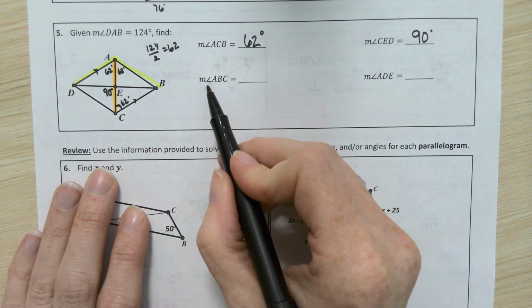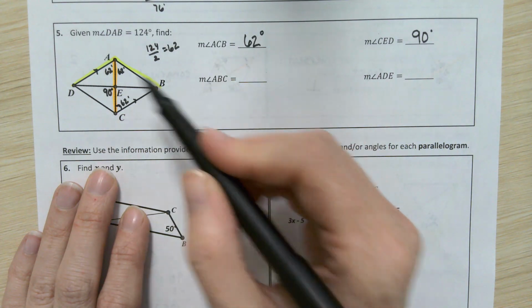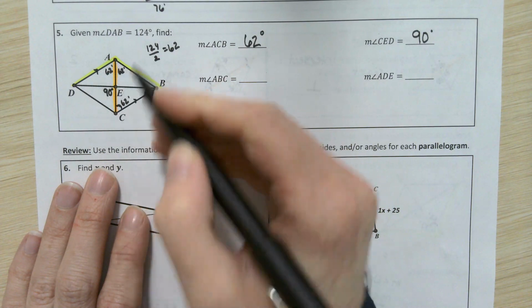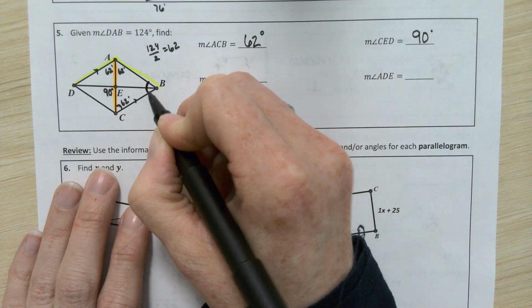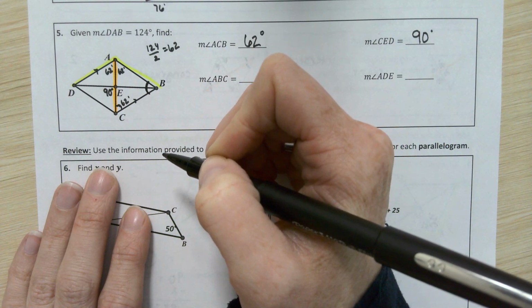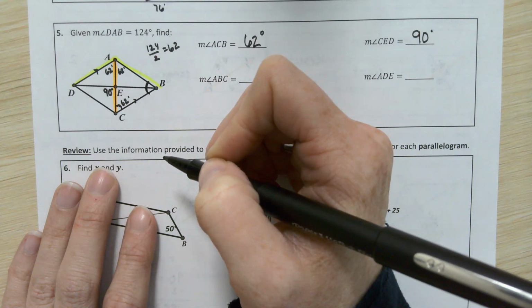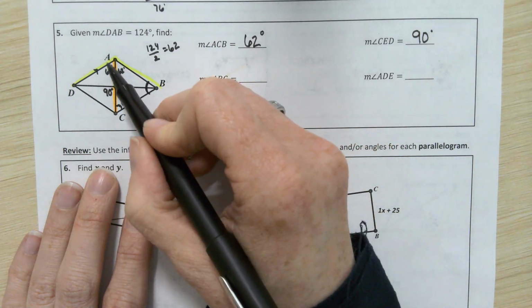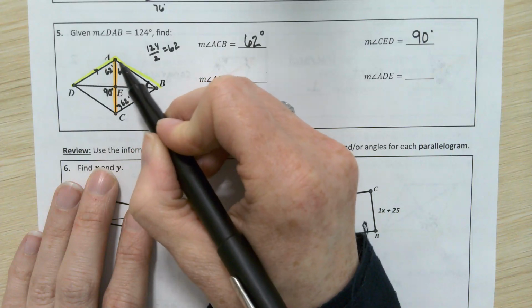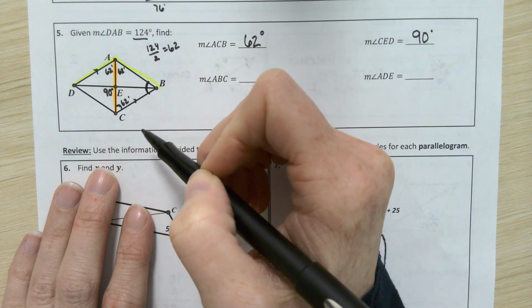Next up, the measure of angle ABC. ABC is going to be this entire corner out here. So I'm going to think back to a parallelogram property. This whole entire angle, remember, was 124.